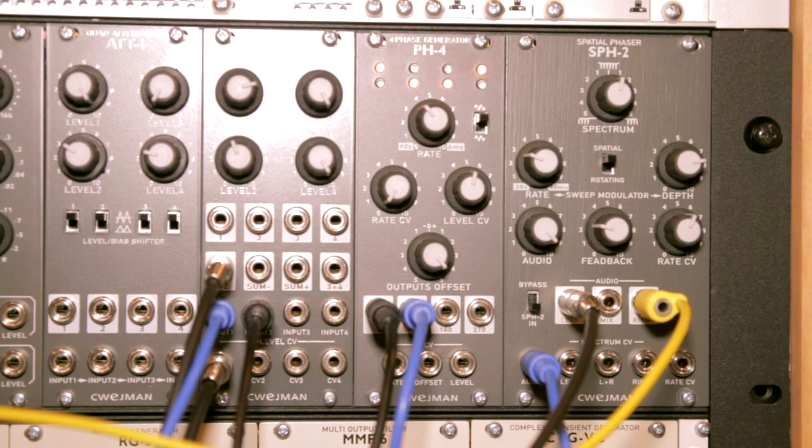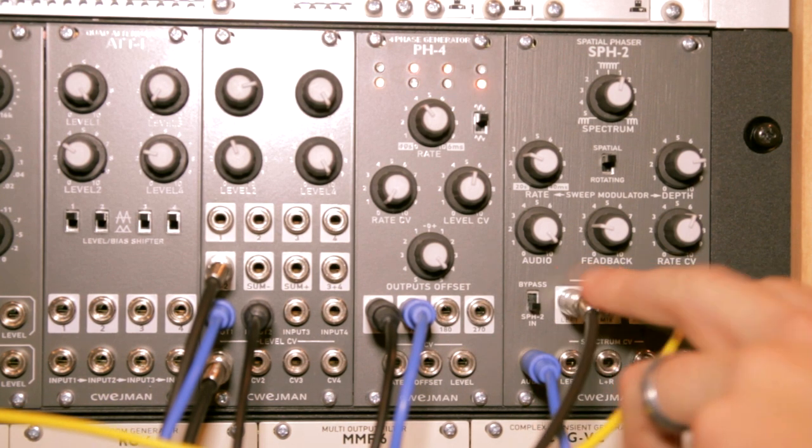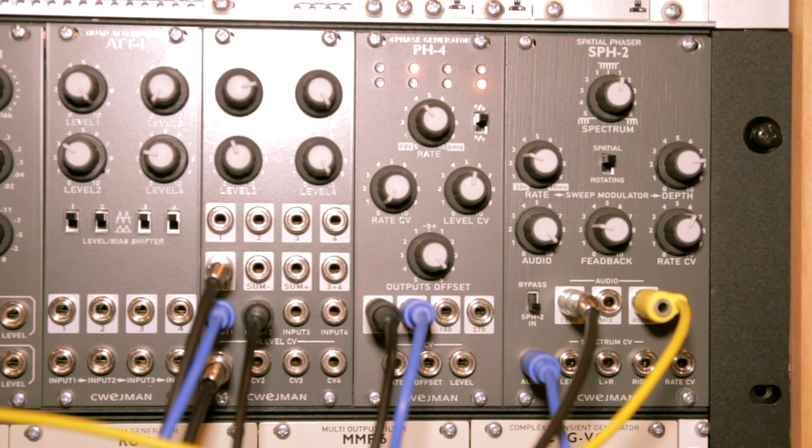So I'm taking that digital audio signal, passing it through a Cwejman AI2 audio interface module, and then patching it directly to the audio input on the module. So it's going directly through the module, and then there are 2 outputs on the module, a left and a right, creating that stereo image, and those are passing right back out of the AI2 interface and into my recording device. So a very, very simple audio chain that I'm using for this demo.